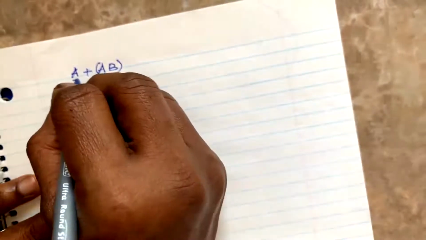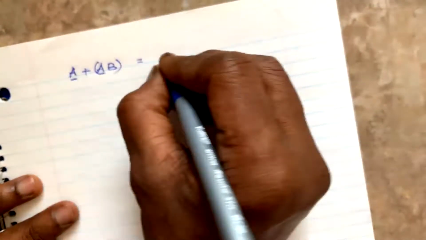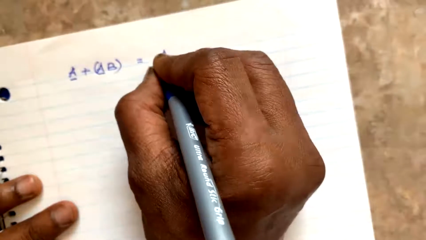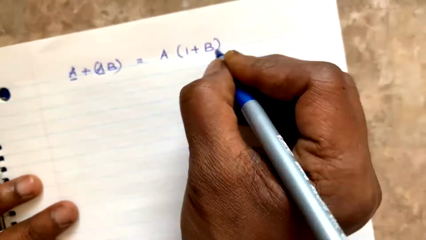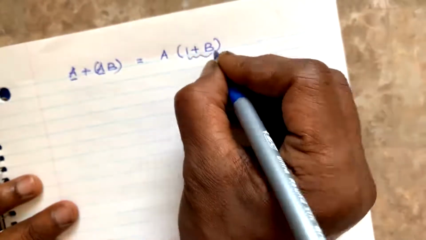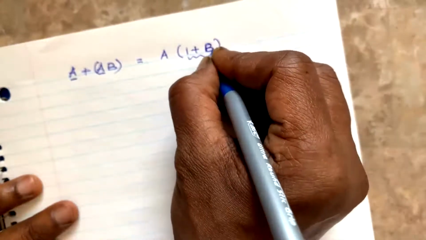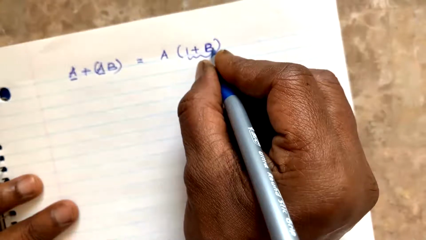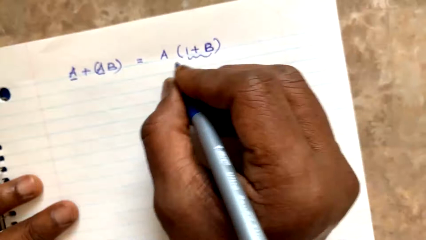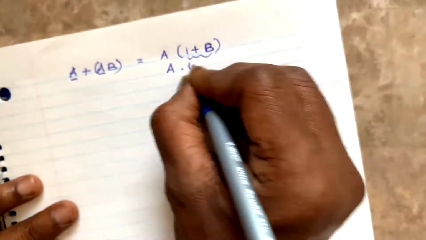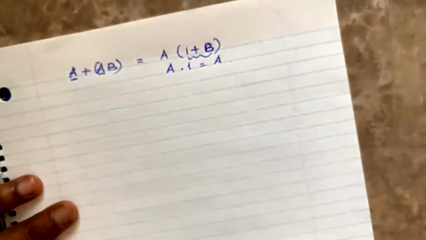In here I have A common. This is A out, 1 plus B. 1 plus B is 1 plus 0 or 1. B could be either 0 or 1. So 1 plus that number would be 1. So it becomes A dot 1, which is A.